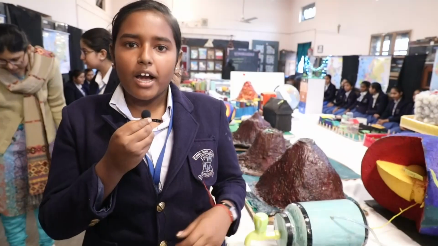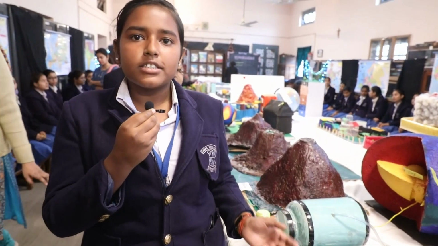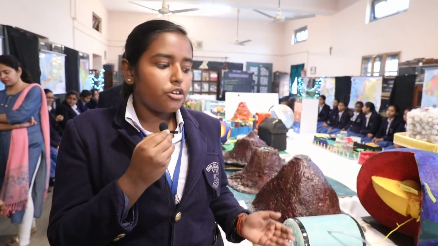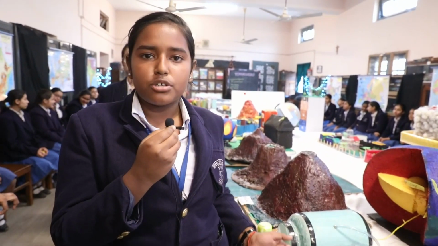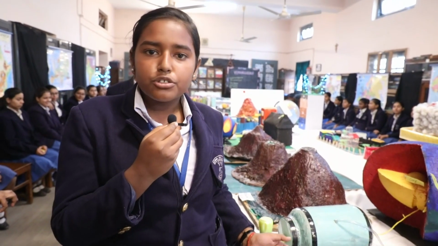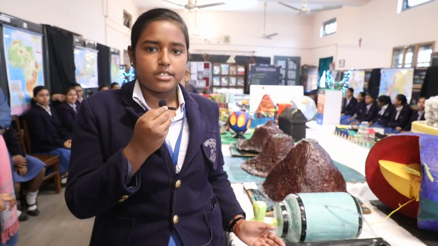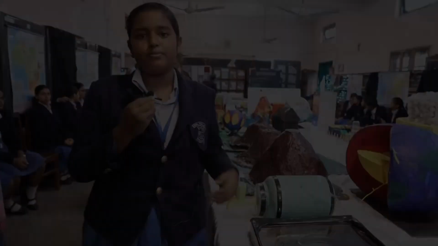Good morning. My project is on solar water heater. This is represented by the students of class 8C. This is a non-conventional source of energy which is also a renewable source of energy. This is very useful in our day-to-day life as it saves a lot of electricity and it works on the solar radiations from the sun. Thank you.